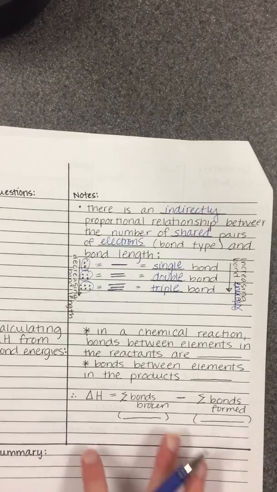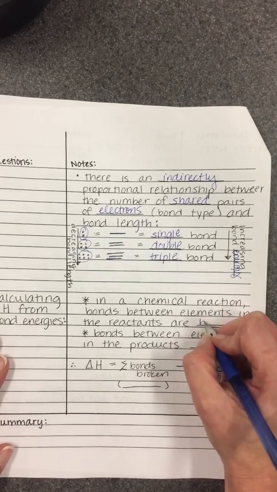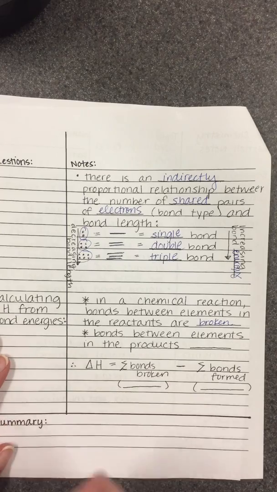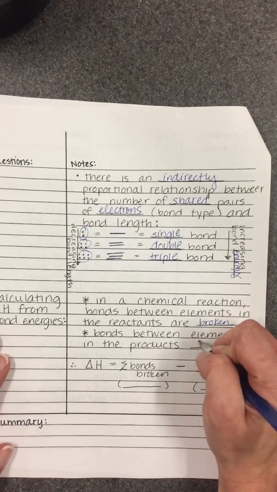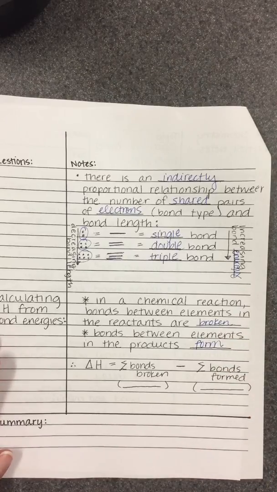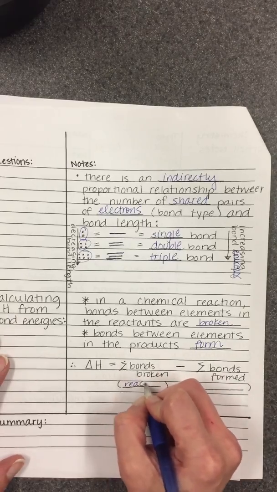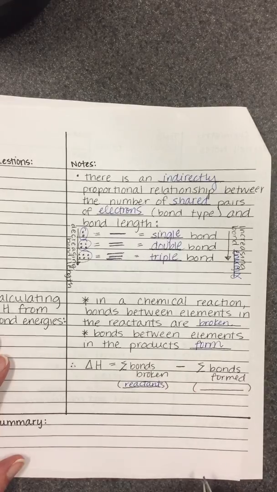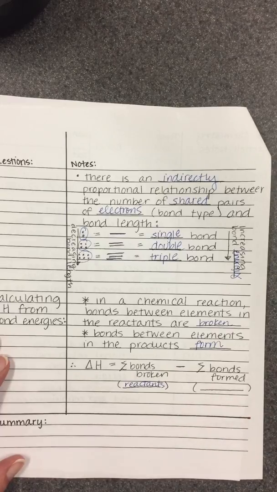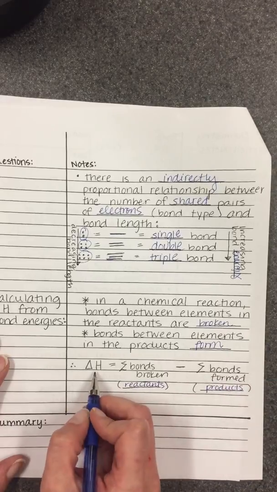And so in a chemical reaction, the bonds between elements in the reactants are broken. So our old compounds, the reactants, we break them apart. And new bonds form between elements in the products. And so the deal is, it requires energy to break bonds. And so the energy of the reactants is going to be positive. And if we take away the energy that is released whenever those new bonds form in the products, then we can find the enthalpy of the reaction.